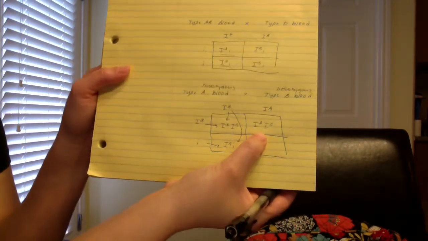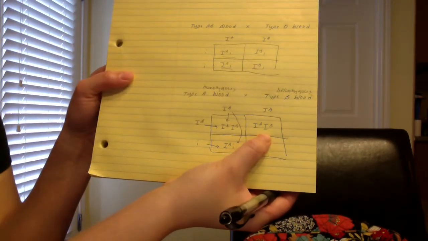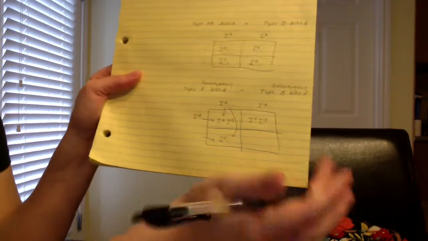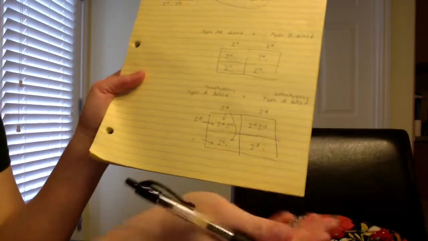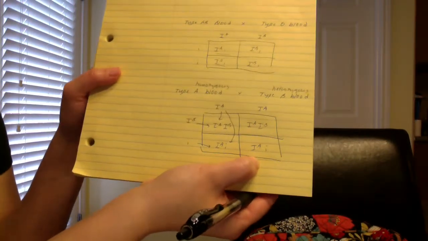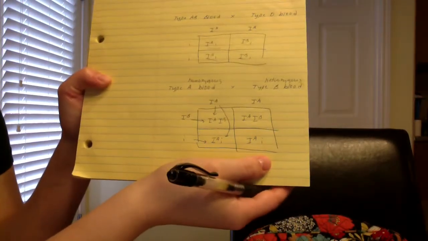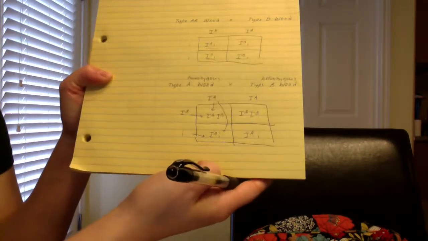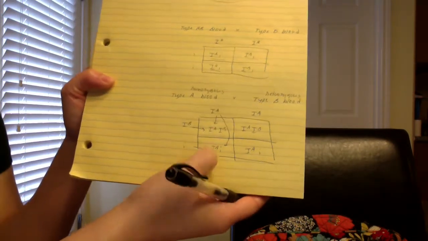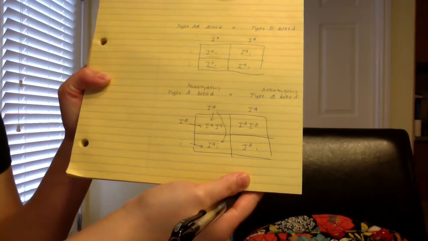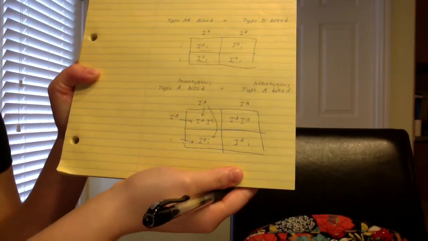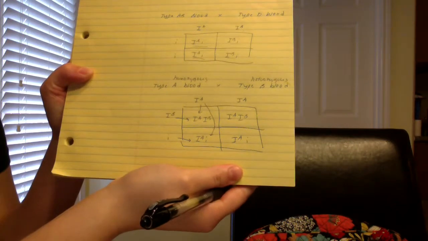This offspring would have type AB blood because they got a dominant A from one parent and a dominant B from the other. And then the last offspring would have type A blood as well because they got a dominant A from one parent and then a recessive allele from the other parent. So looking at these four offspring, half of them, or 50%, would have type AB blood and 50% of them would have type A blood.